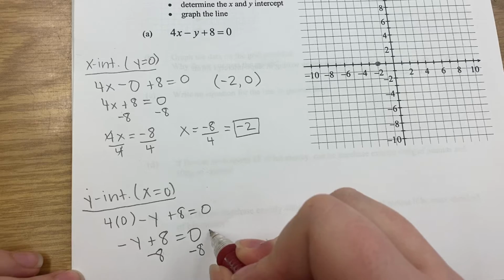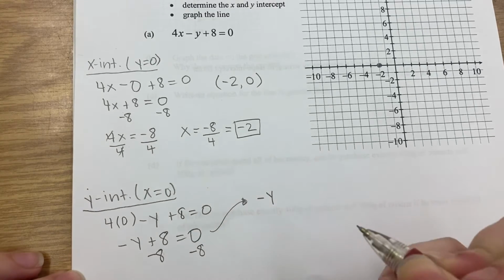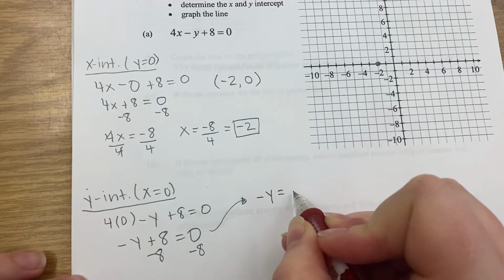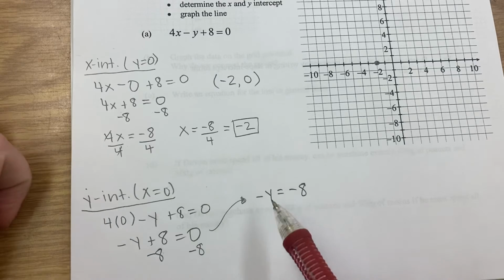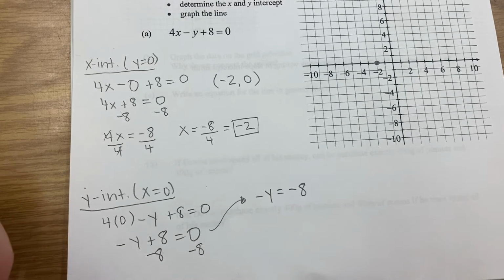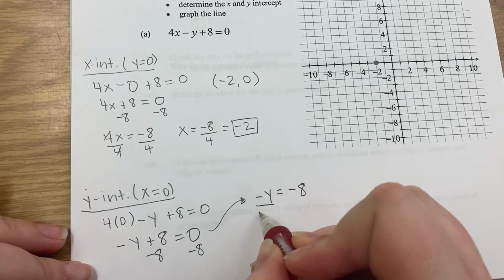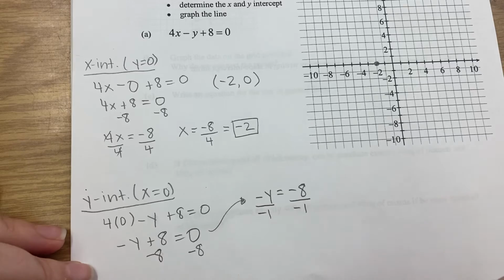I'm going to move over here. So we have negative y is equal to negative 8. And so we want to find what positive y is, right? So our coefficient in front of y is actually negative 1. So if we divide each side by negative 1, then a negative divided by negative is a positive.